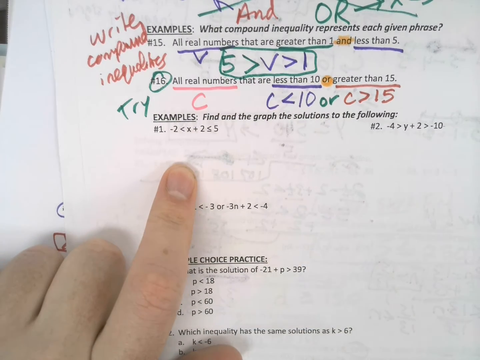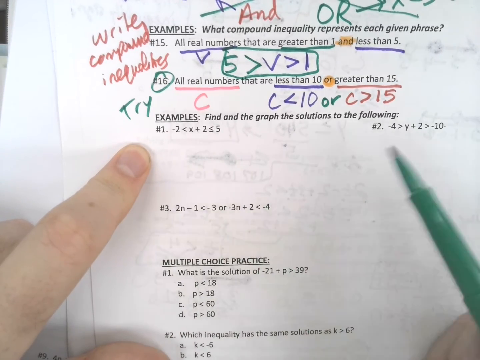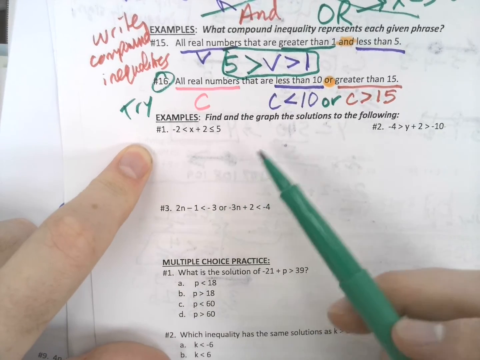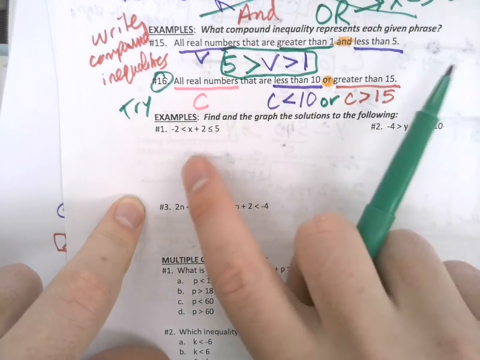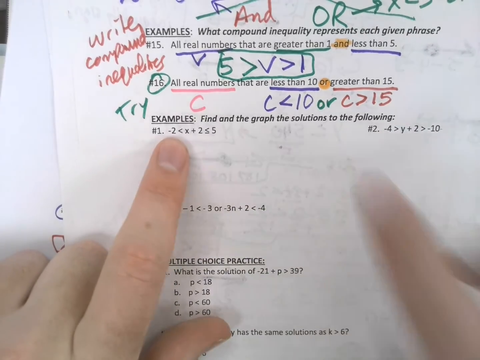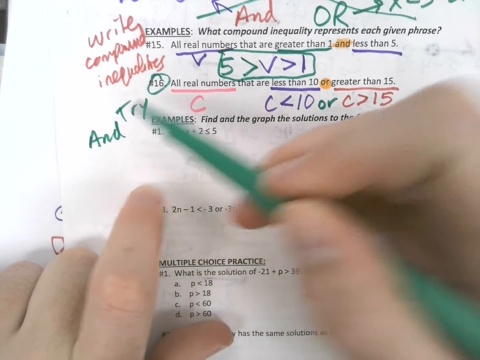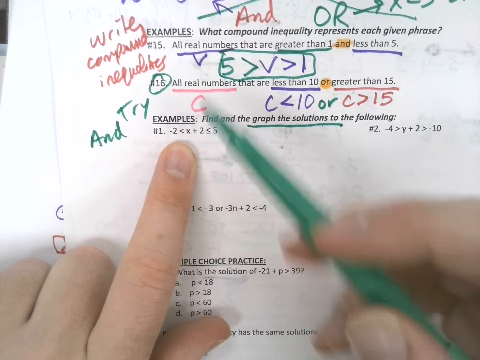So now I'm going to give you guys a chance to practice with me some a little bit more interesting problems. These are compound problems. We got and/or problems right in here. You even can see the word or right there. These first two are and problems, though. So how do we solve? We got to find the graphs and the solutions here.